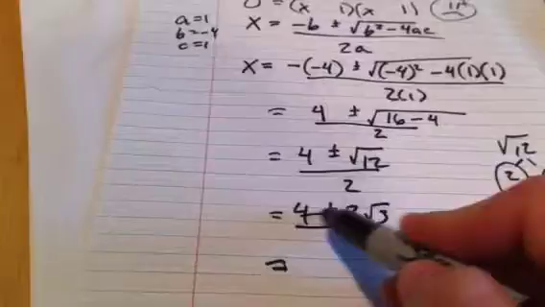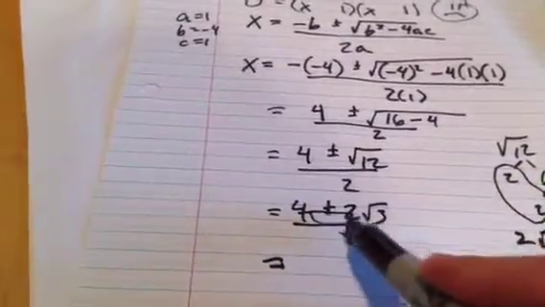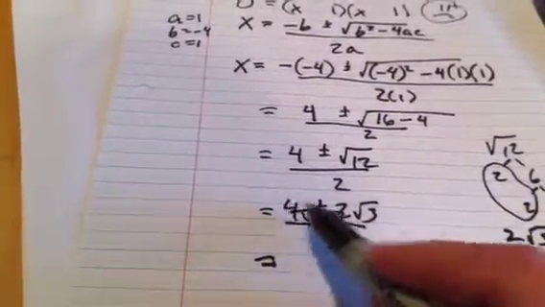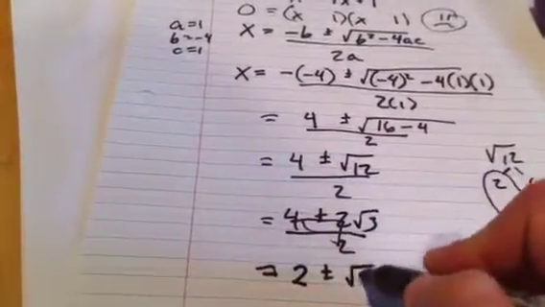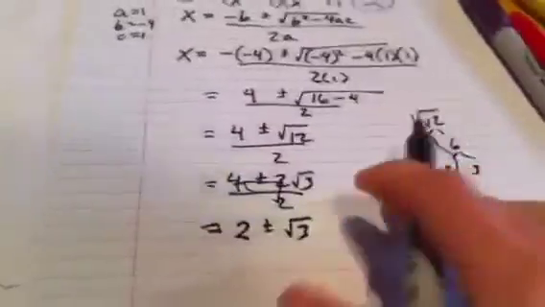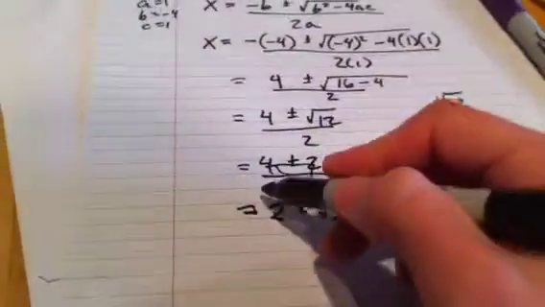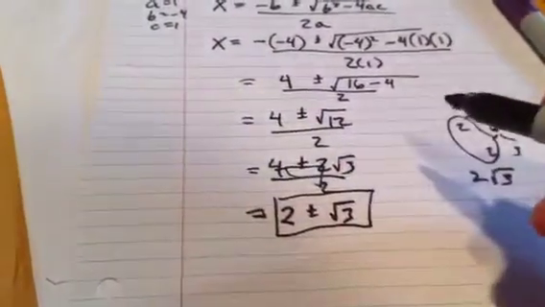And I can divide every single piece, magic triangle style, by a 2. So 4 divided by 2 is 2. 2 root 3 divided by 2 is just root 3. So your x-intercepts are 2 plus or minus root 3.